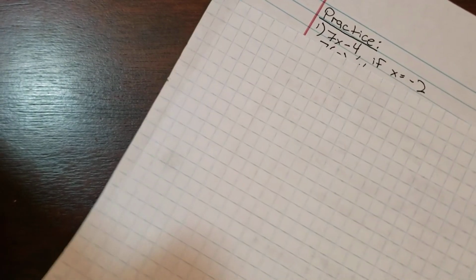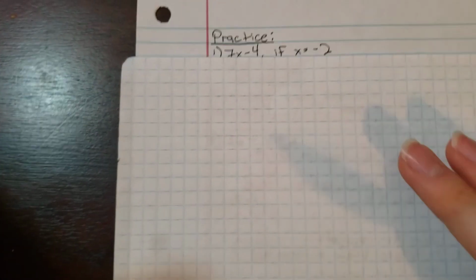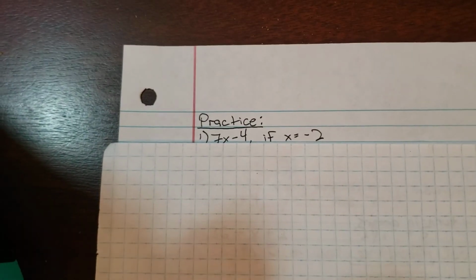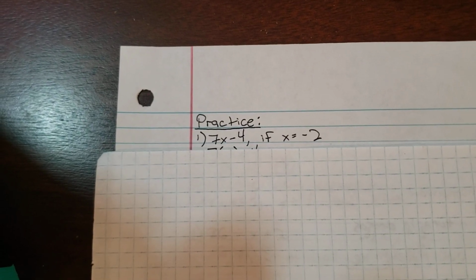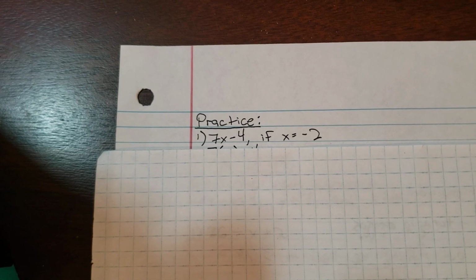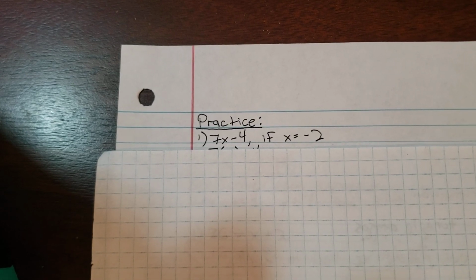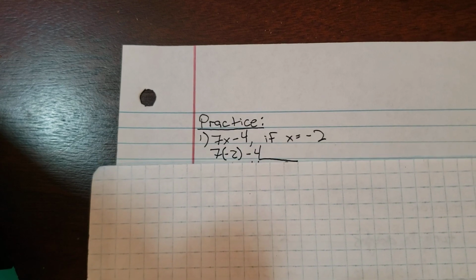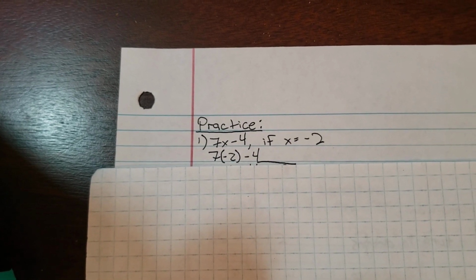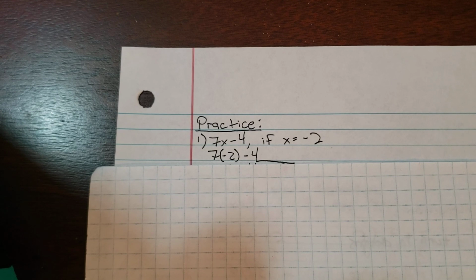So I do have some practice problems for you guys. This first one, I'm going to walk with you through it. 7x minus 4 if x equals -2. If you want to do this on your own, go ahead, pause the video. Otherwise, our first step is to substitute. So I plugged in -2 for x.